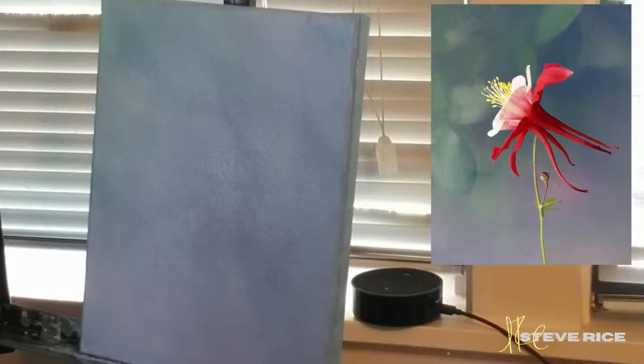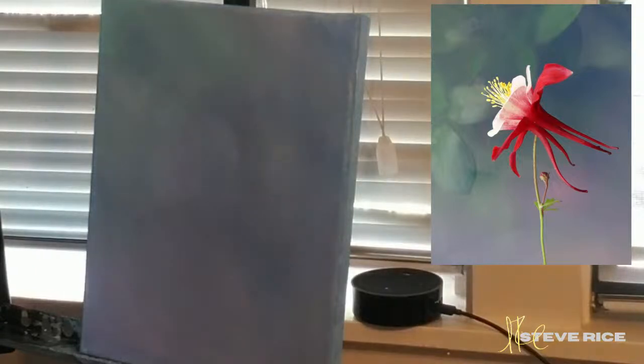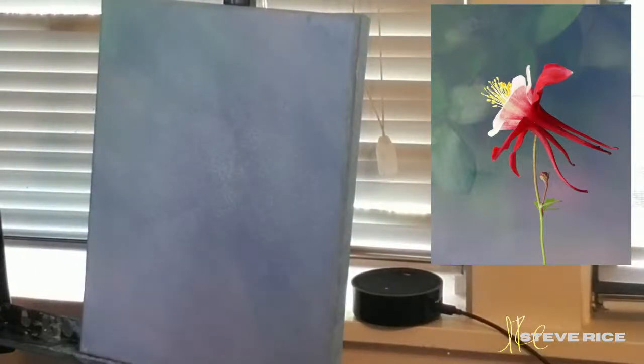All right. So when I look at this, I'm going to put some cadmium red on my palette, as well as some crimson, which is a little more purplish red, you'll be able to see, and then of course the magenta.